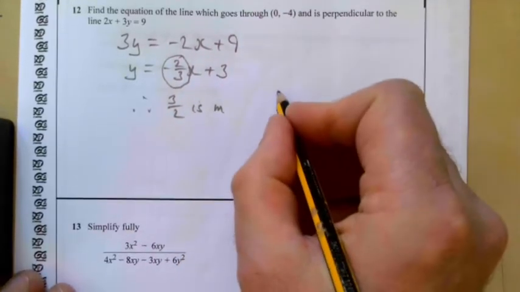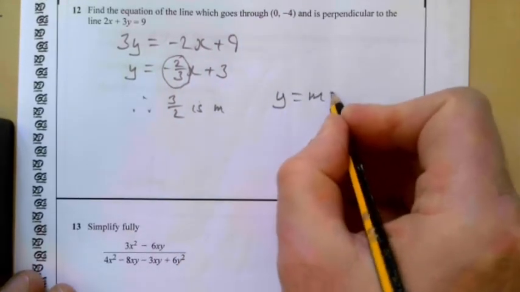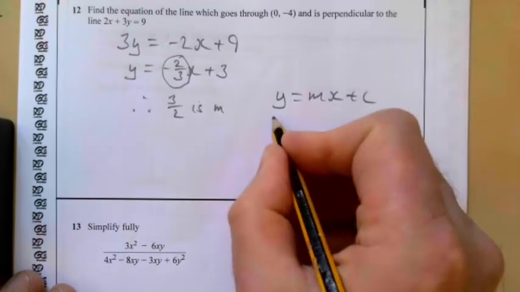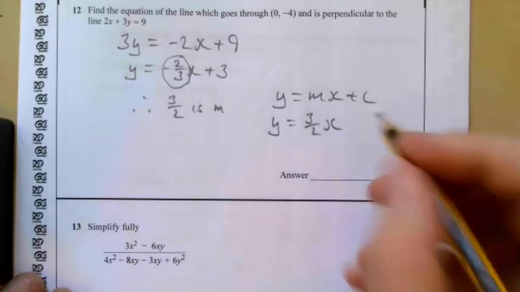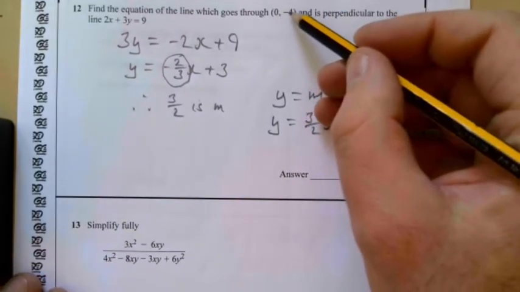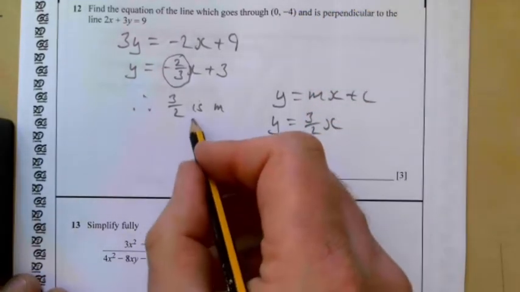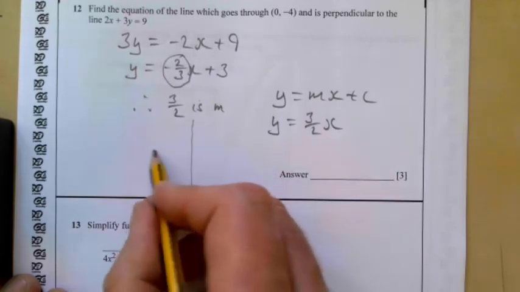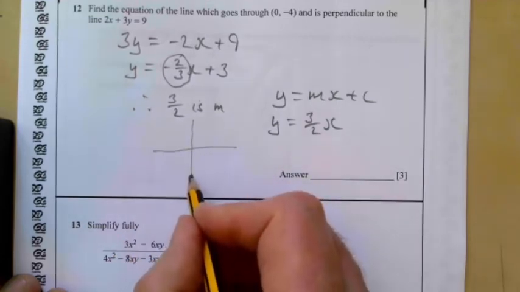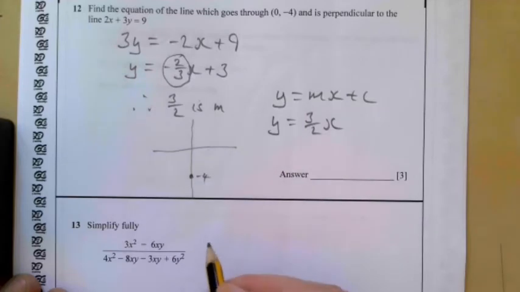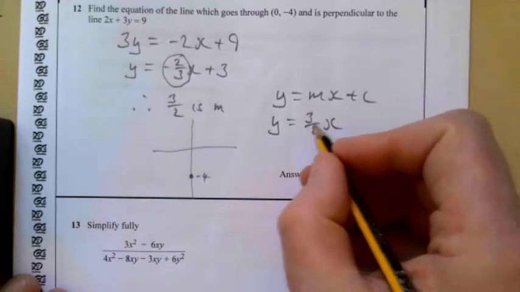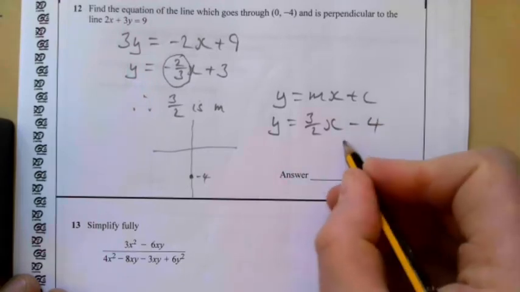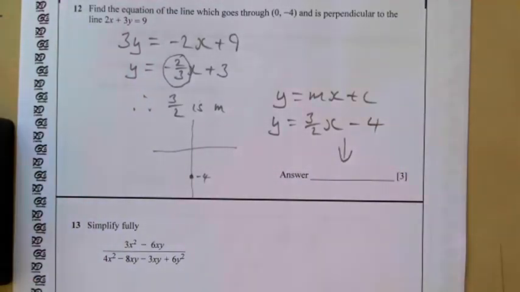My equation then is y = mx + c. So y = 3 over 2 x, and it says it goes through the point (0, -4). Draw this out if you wish, but here is your y-axis, here is your x-axis. That's actually giving you the y-intercept there as -4, so we can sub that straight in for c. So it's y = 3 over 2 x - 4, which is our answer then. That's going to go down there.